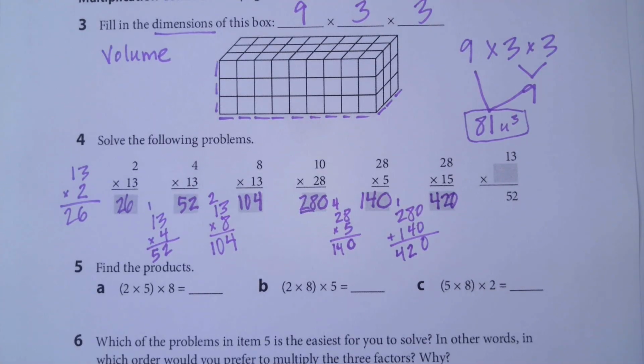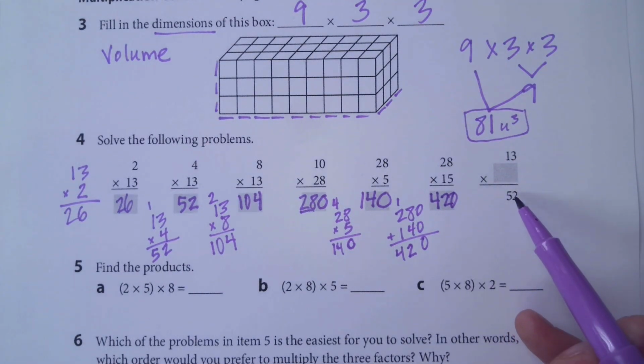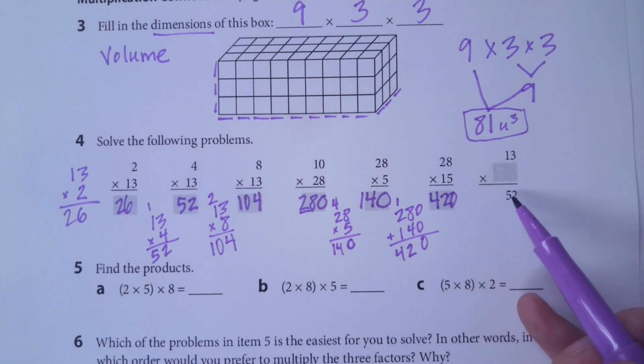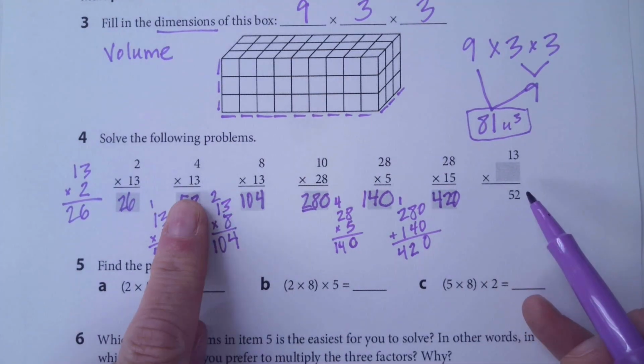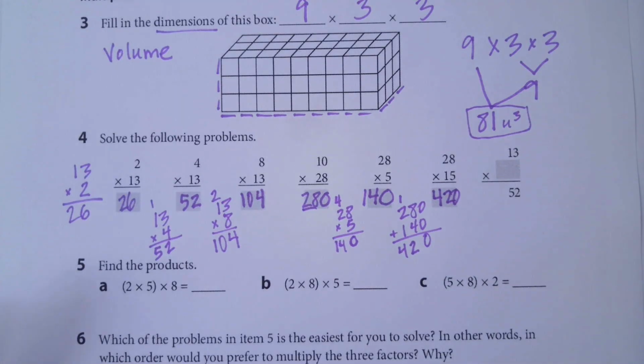Beautiful, friends. Okay, here we go. We're on our last one. It's the trickiest one. Now, I know it's 13 times something is 52. So if you're not sure, I mean, that's not that many. I could just do repeated addition. Here's my 13s over here. Oh, I think I just gave it away. I didn't mean to do that.